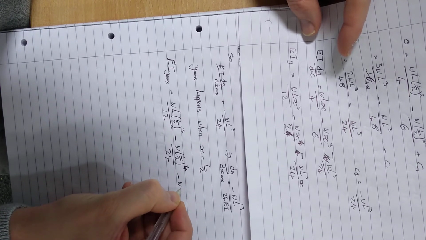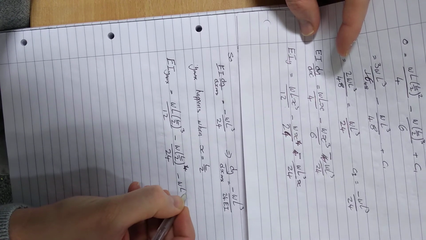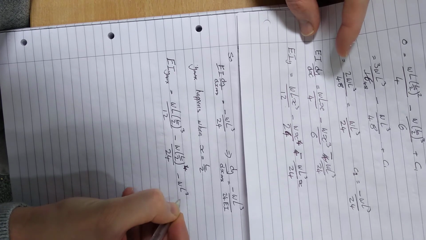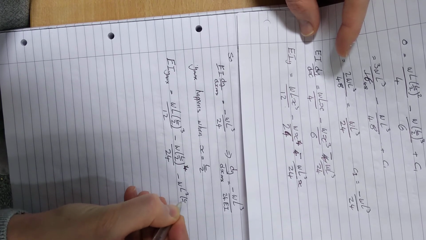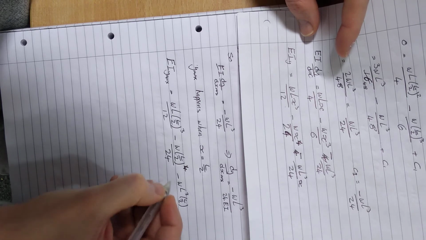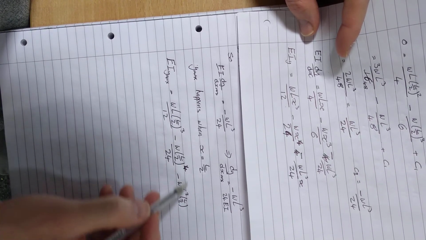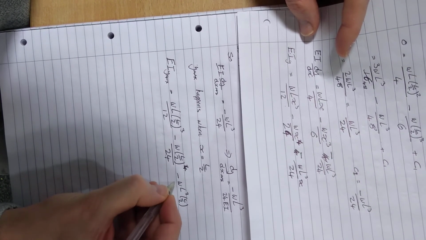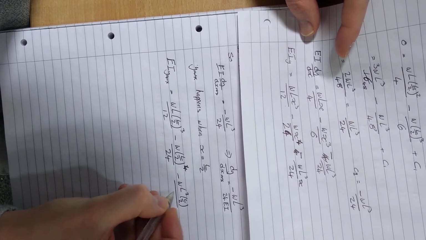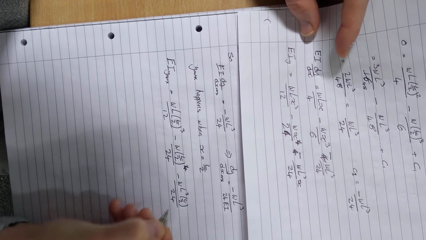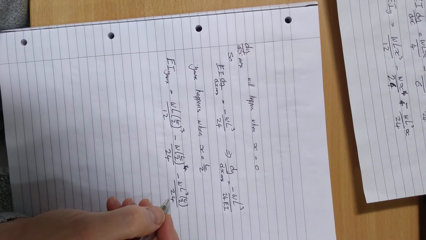Minus omega squared 3, that'll be L over 2. So as you can see, all the L's are going to come out to the power 4, which is what we want. 24.